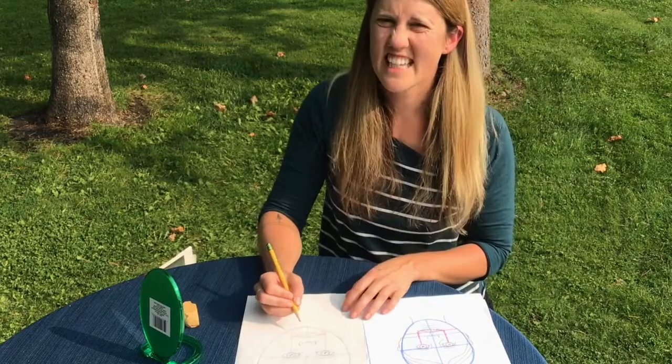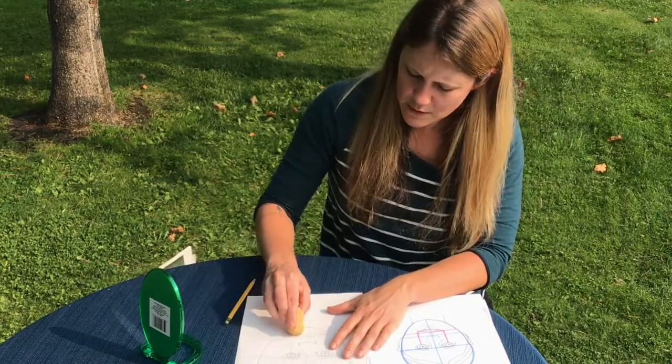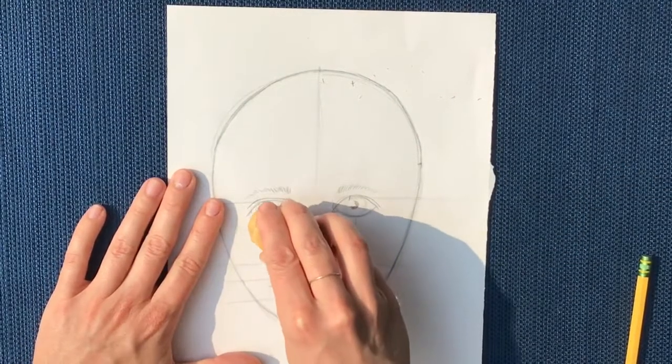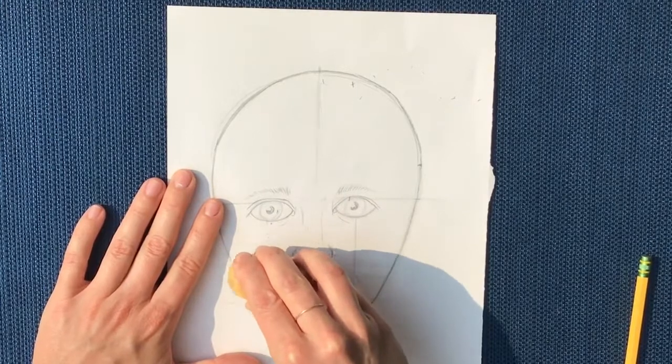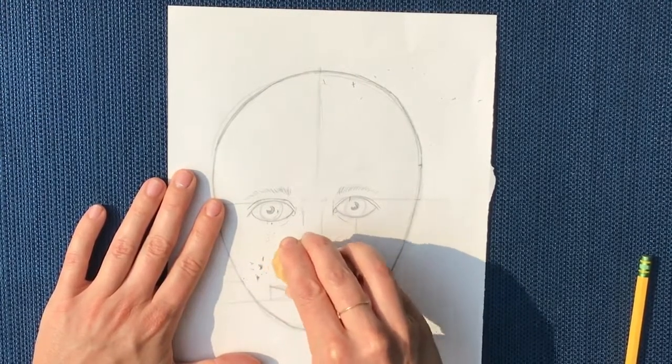We're not going to do any teeth today because teeth are complicated. So we're just going to focus on doing lips and mouth. So once you've got your lips in there, you are ready to erase away all those lines. Those lines are super distracting. We don't need those anymore. So we've cleaned up our face. The very last thing we've got to do is put in our ears.